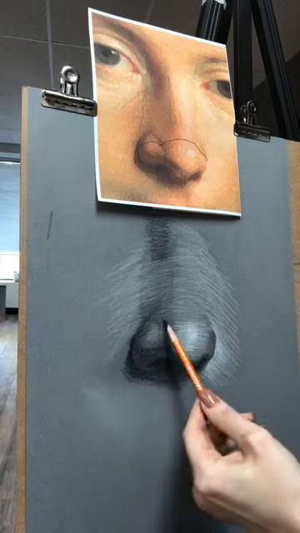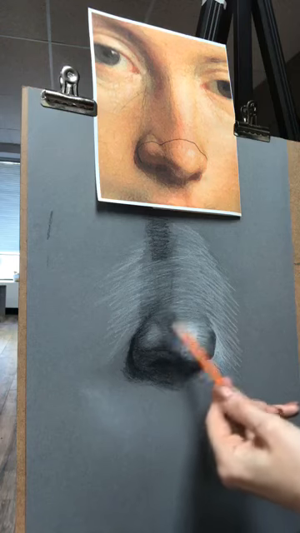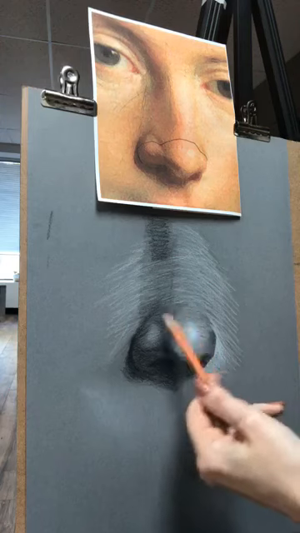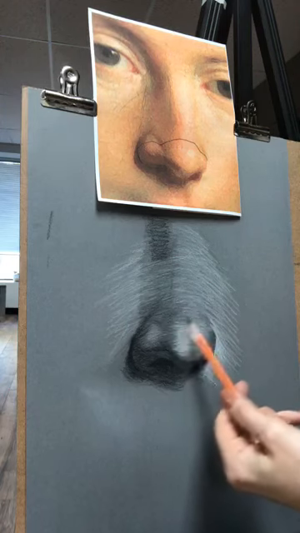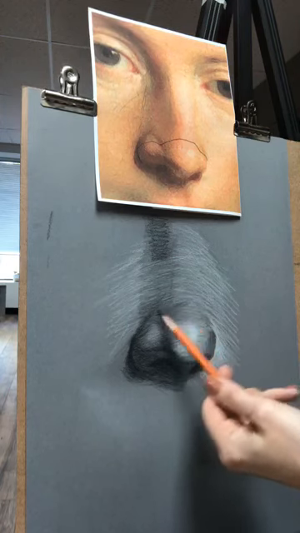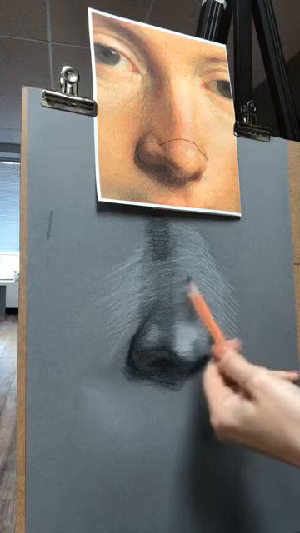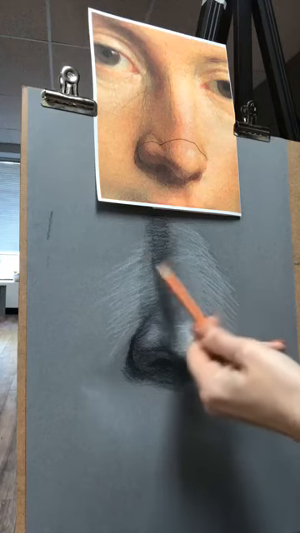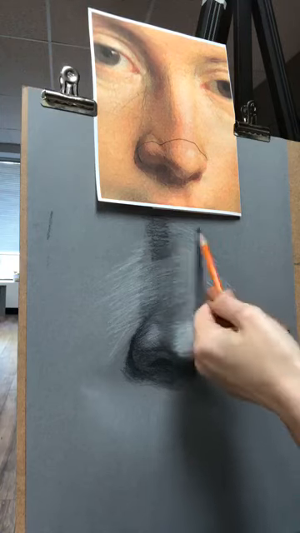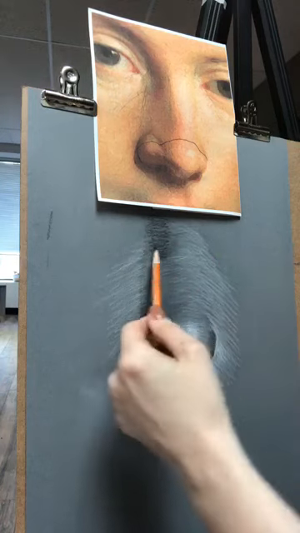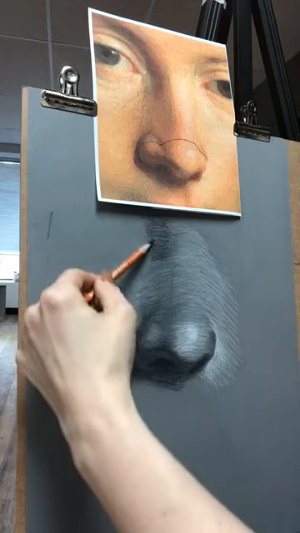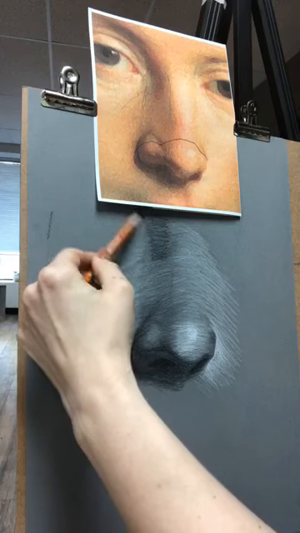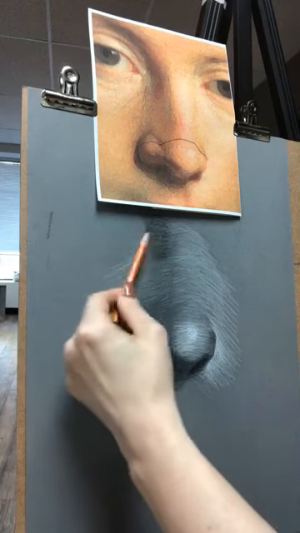It's like her nose gets a little bit more narrow right in there, so I'll just let the shading come in a bit, right in the middle. And then whatever's going on up here somewhere with the eye.